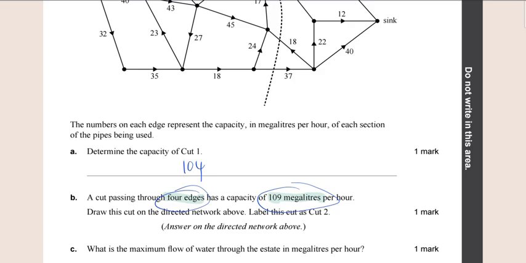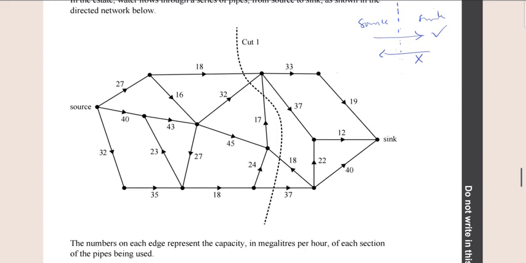In order to answer question B, we can adopt many methods. I'm going to do the cut method, where you go from the top edges to the bottom edges systematically, and you look for the lowest values along every path. If you look at the first one, 18 is the smallest value. So even if 27 reaches here, only 18 will flow through here, and reach maximum capacity. Basically 18 will flow through here and 18 will flow through here.